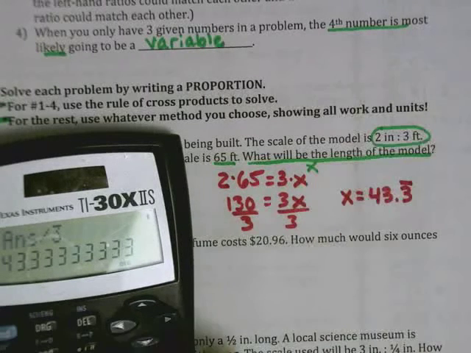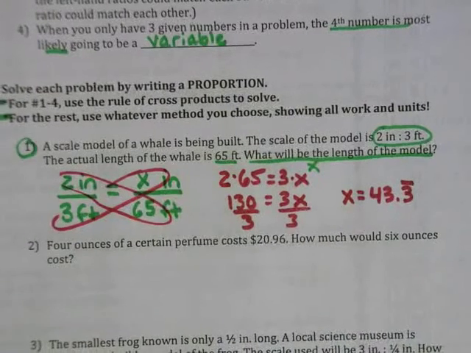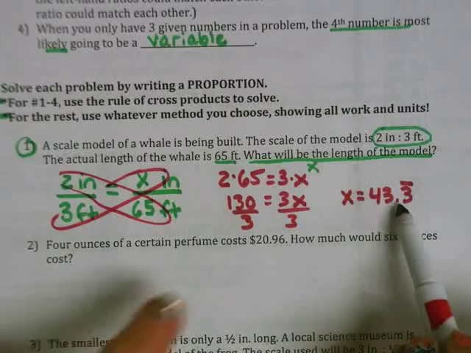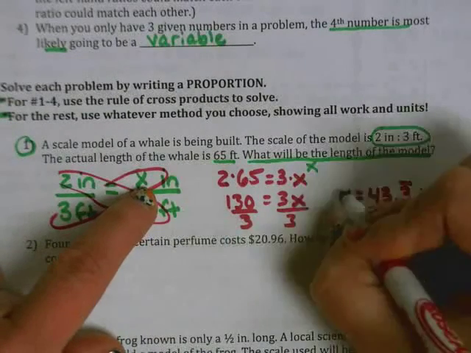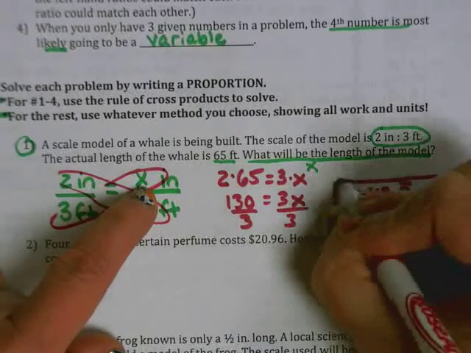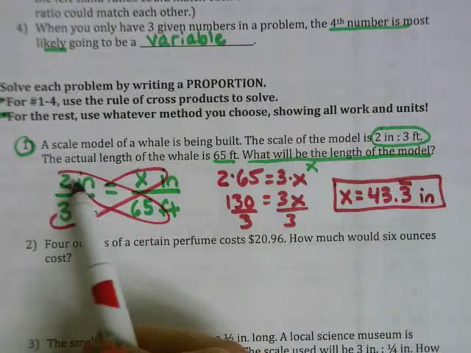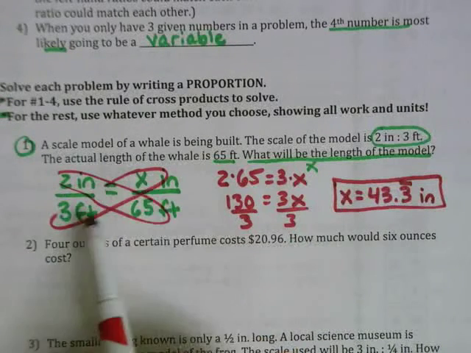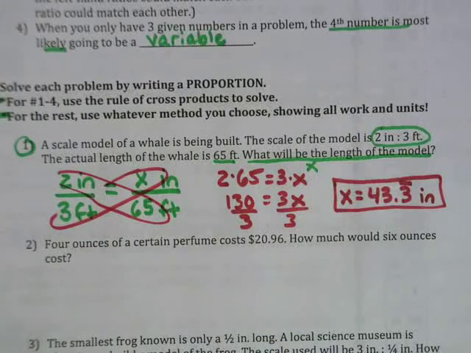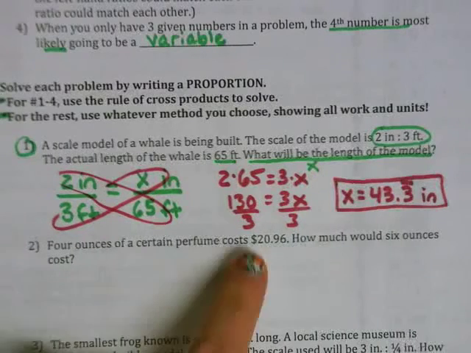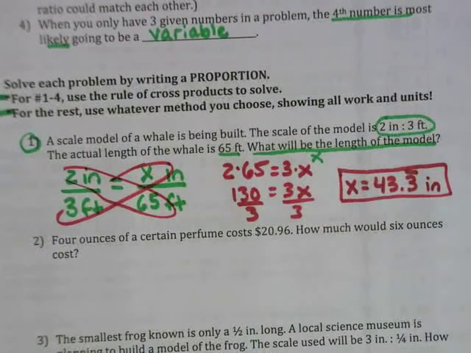And what are our units? We do need units for our final answer. What would be the length of the model? 43.3, x was in inches. All right, and does that make sense? It's getting bigger here, about 20 times as big. 20 times as big, okay. So that's how we set up a proportion, and then solving it should be not a big deal. We've solved the proportions already.